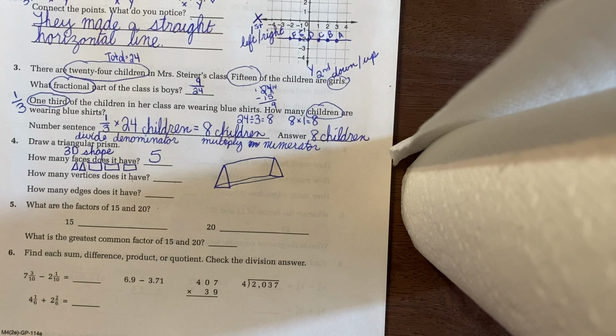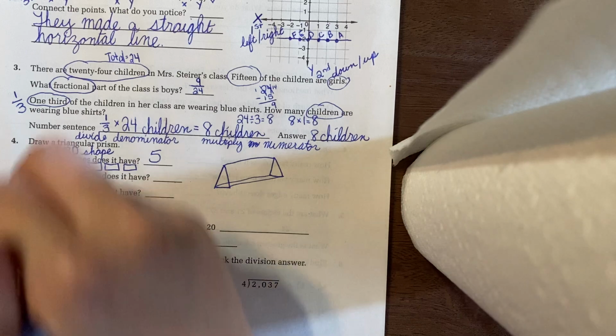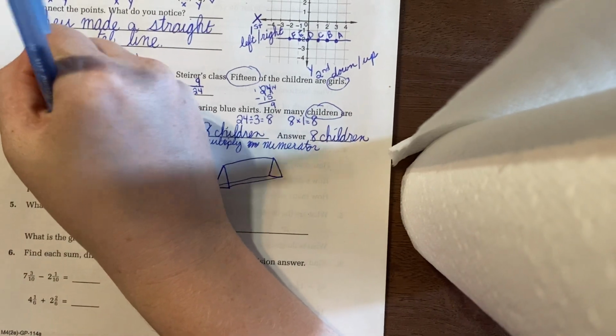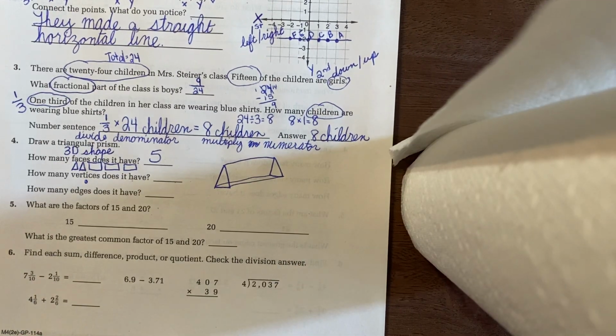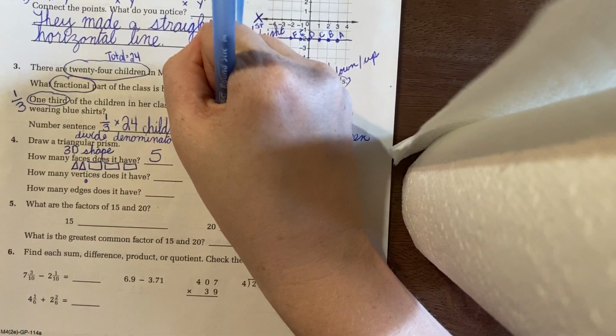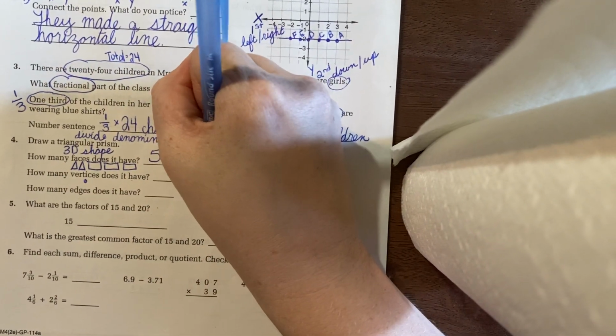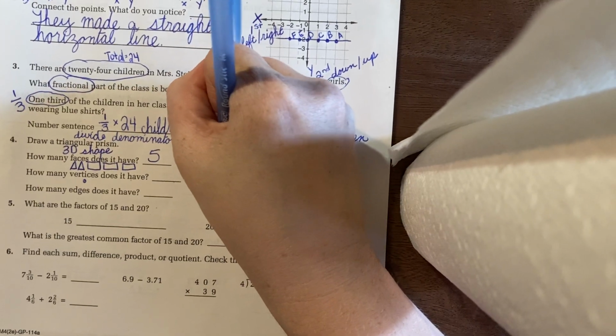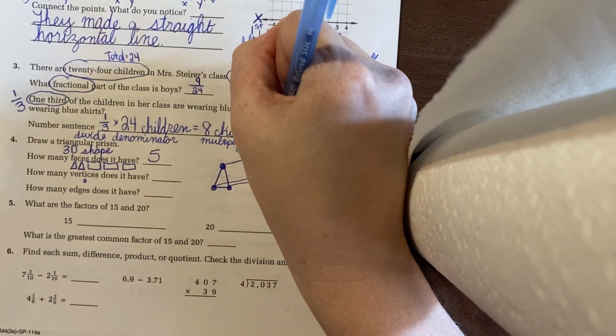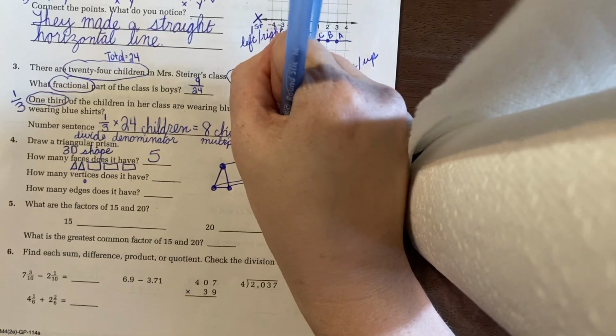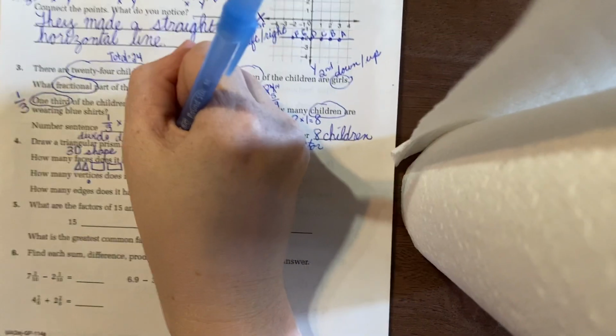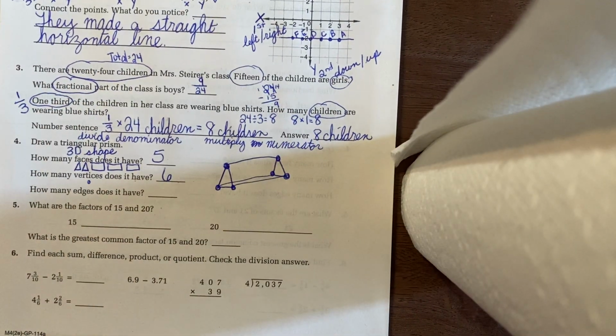Next, it asks how many vertices does it have? A vertice is any point on it. I'm gonna go ahead and do my dots on where the points would be. 1 vertice, 2 vertices, 3 vertices, 4, 5, 6. That means it has 6 vertices. That's any dot, any connecting point.